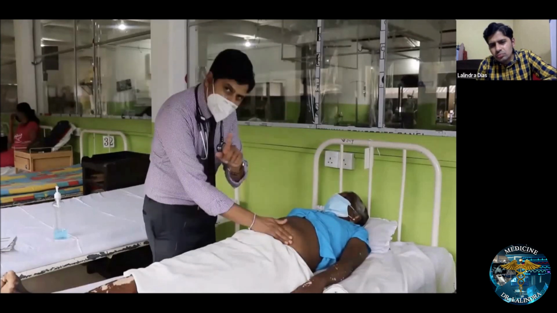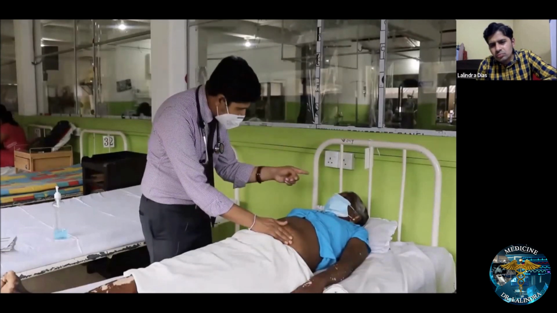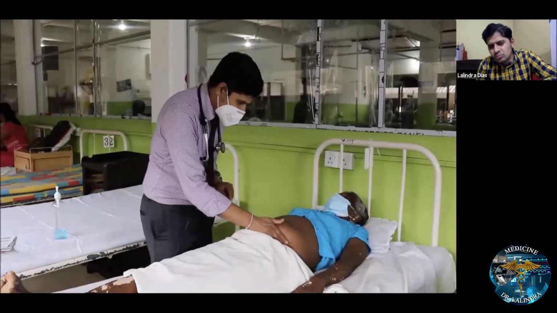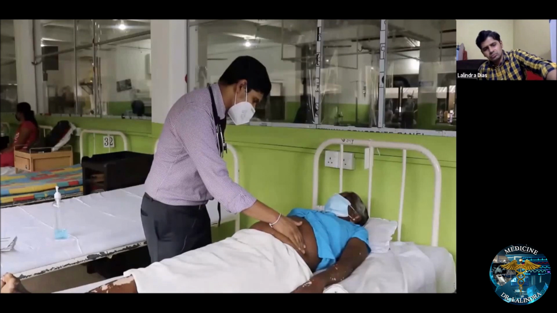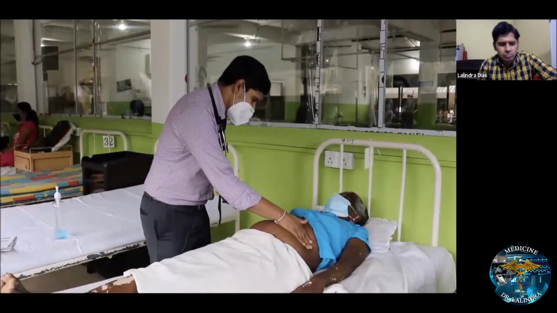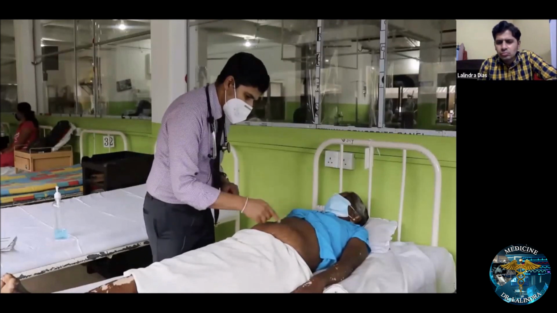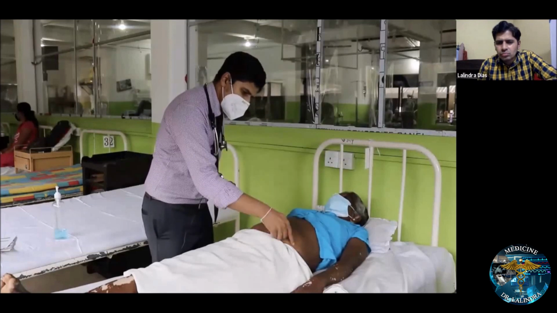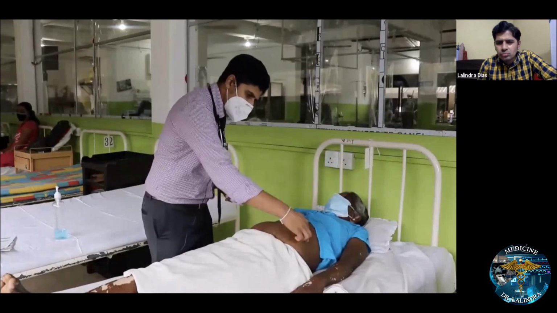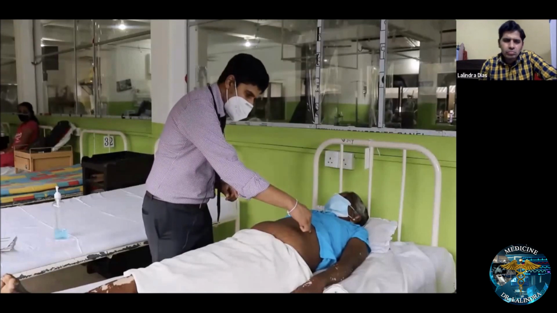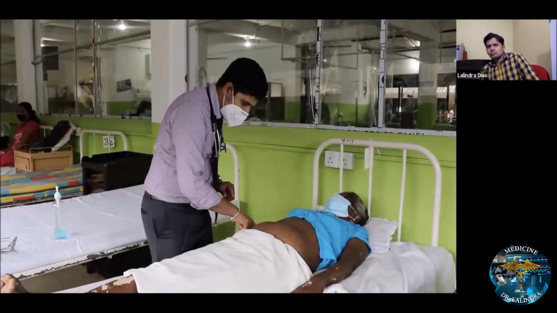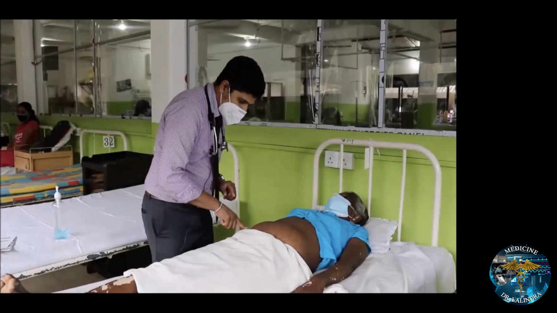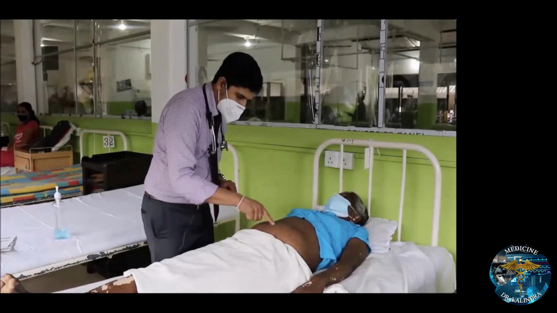So while examining, you look at the patient's eyes, not at your hand. Superficial palpation, very gently. This is the order I am going: I start with the left iliac fossa, left lumbar, left hypochondrium, epigastric region, right hypochondrium, right lumbar, right iliac fossa, suprapubic region, and the central umbilical region.